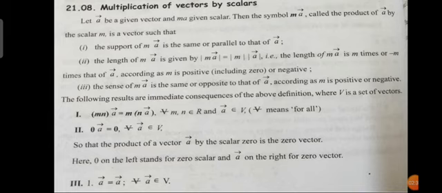And next is the length of m into vector a, that is, its magnitude or modulus. The modulus of m into vector a is the modulus of m into the modulus of vector a. That is, the length of m into vector a is m times or minus m times that of a, according as m is positive or negative.